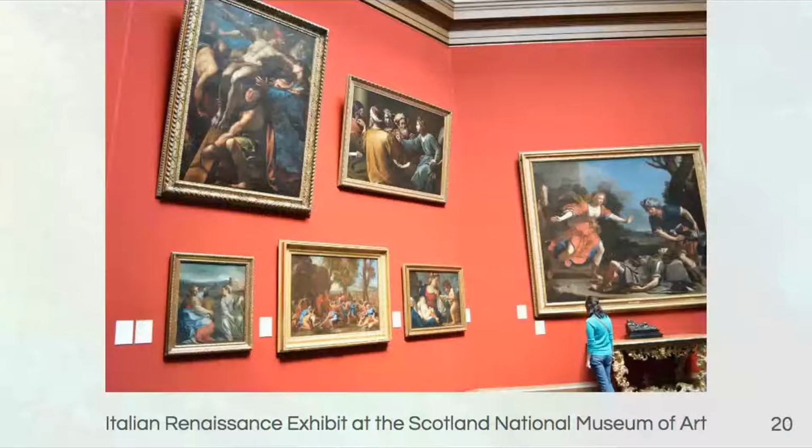This is from an Italian Renaissance exhibit. It was a traveling exhibit when I was in Edinburgh, Scotland. And you can see the massive size of some of these pieces. They're absolutely huge, bigger than life size. So it is really important to understand that sometimes the work we are looking at can be really, really large, as is the case with a lot of the Renaissance work.